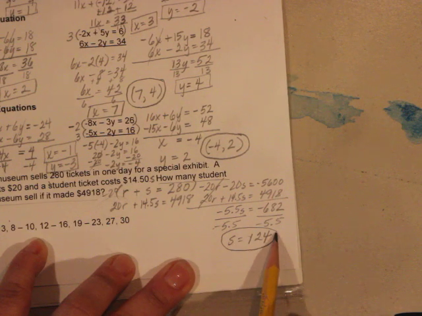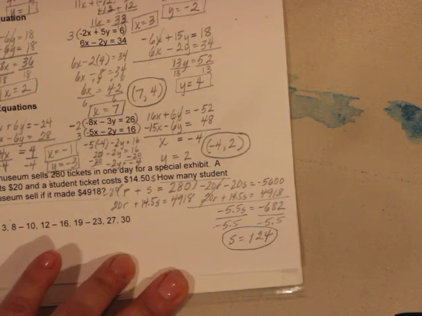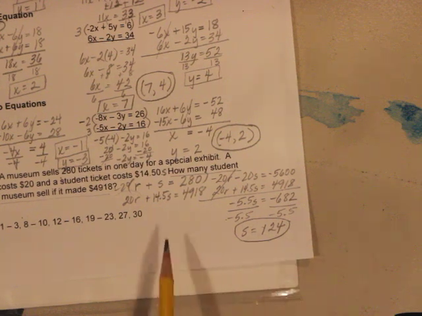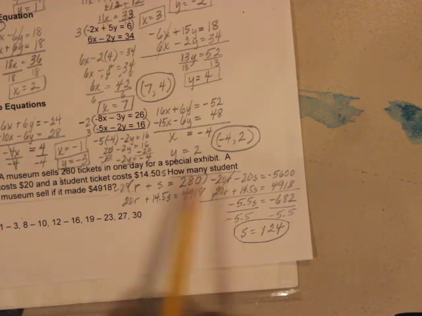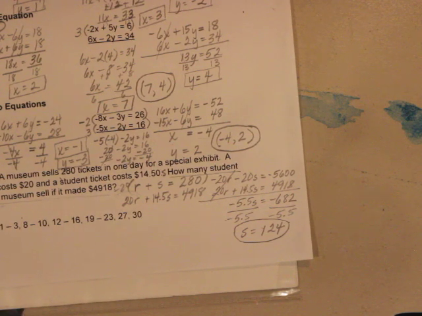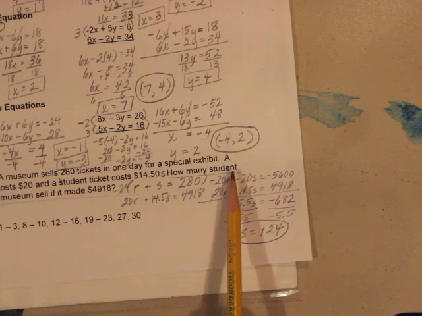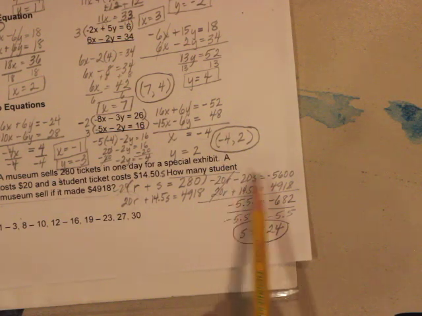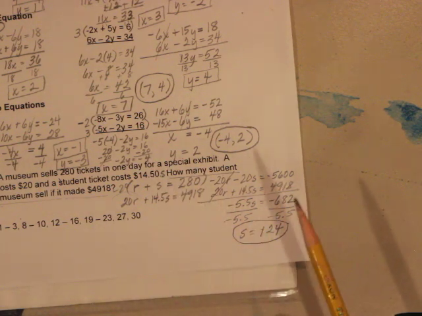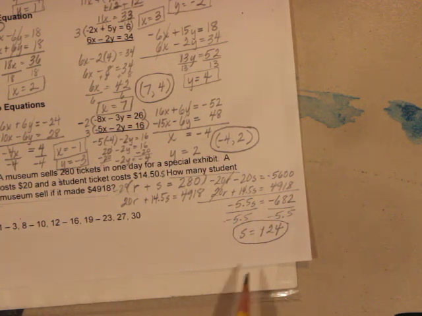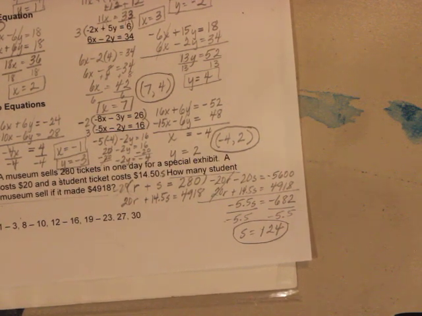Now in this case, I'm done. I don't need to write this in the form of an ordered pair because it didn't ask me about the regular tickets. It only asked how many student tickets did the museum sell if it made 4,918. So I needed to solve for S, so it was smart for us to get rid of those R's so that we only had S's left. If we had done it the other way, we still could have gone back and put the R value in and then calculated out the S, but this was an easier way to do it.